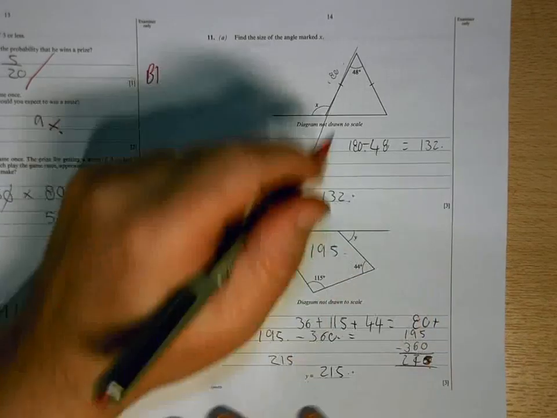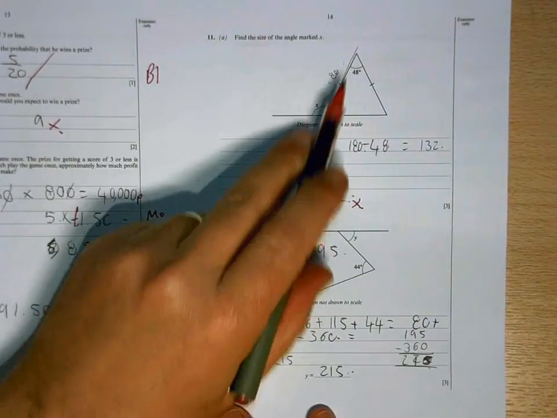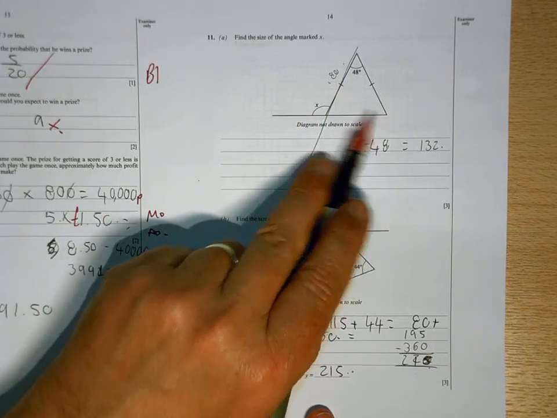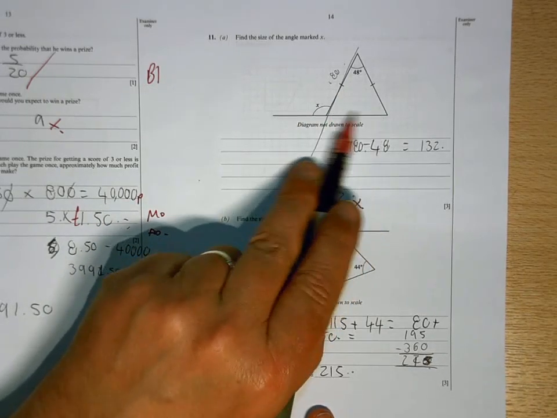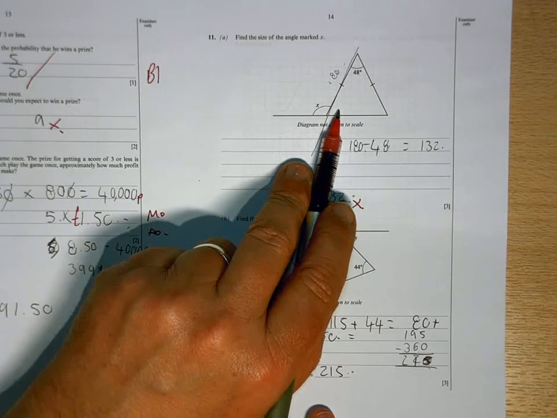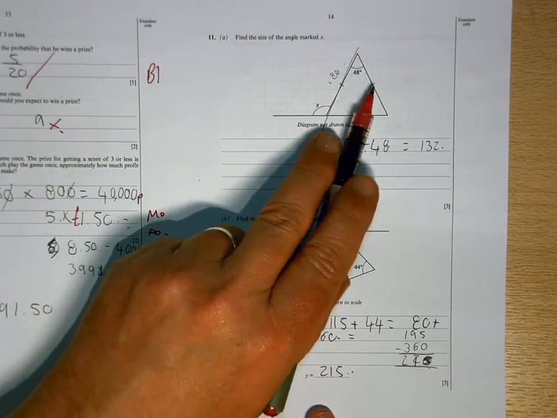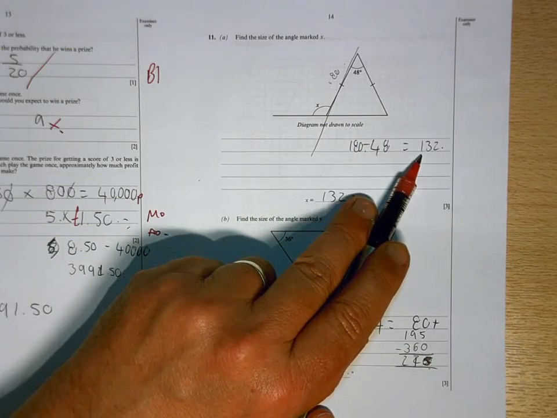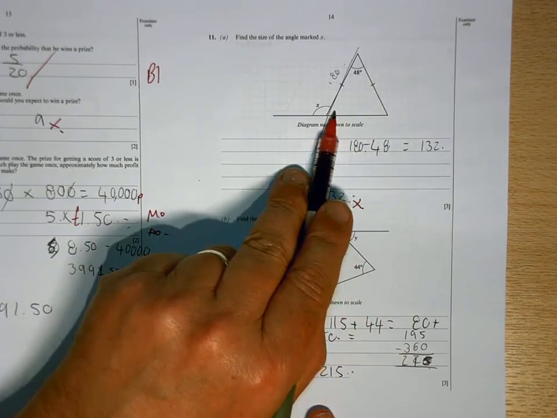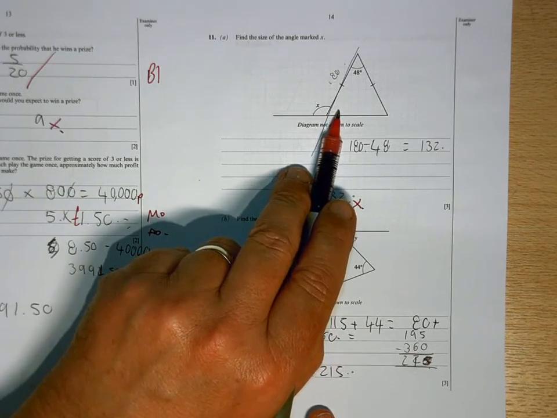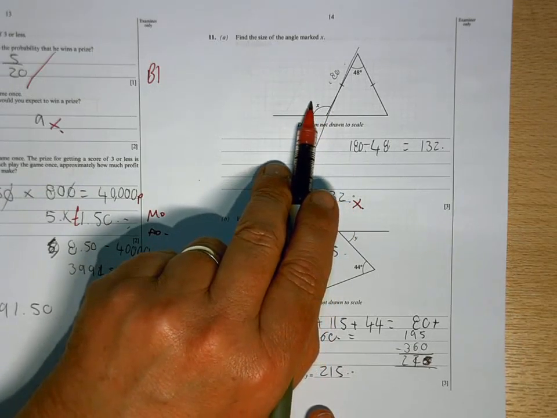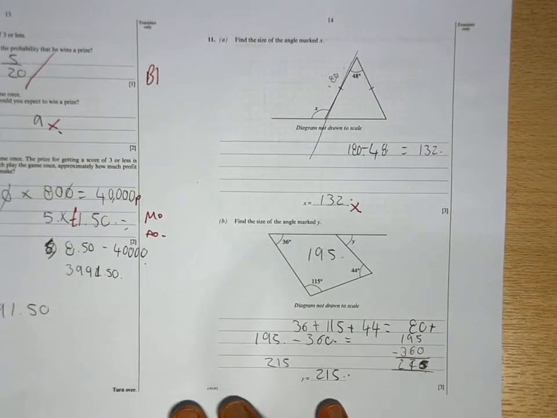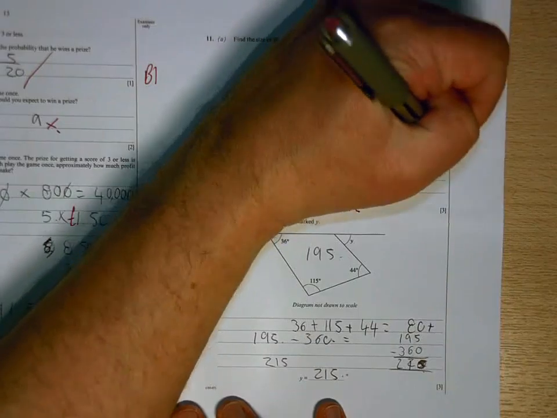Okay, so 132 tells you what's left when you take that away from 180. That has to be the total of those 2 bottom angles. Now because you know that that's an isosceles triangle, those 2 angles are the same. So you divide that by 2 and it will tell you what goes in there, and then you have to take that away from 180 to work out what comes outside. So there's too many stages there that you haven't got right.